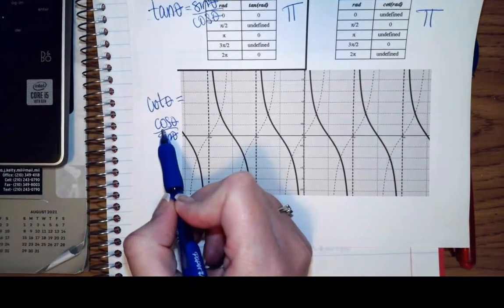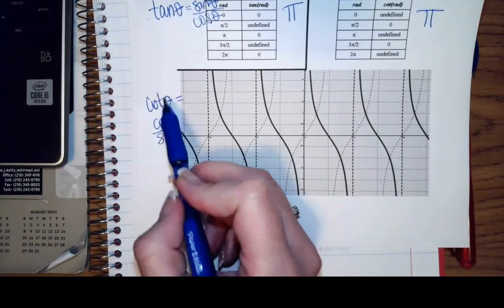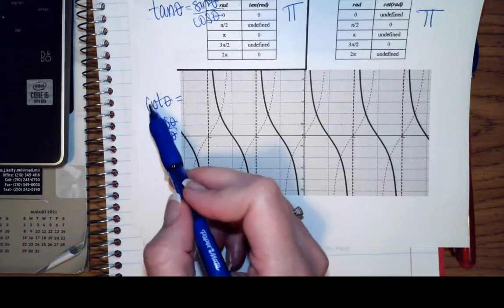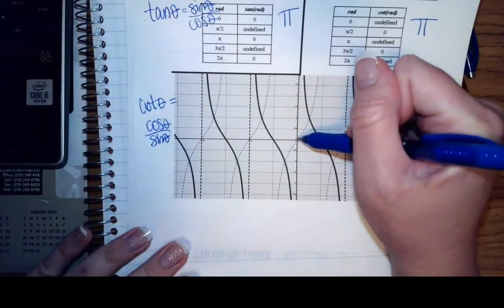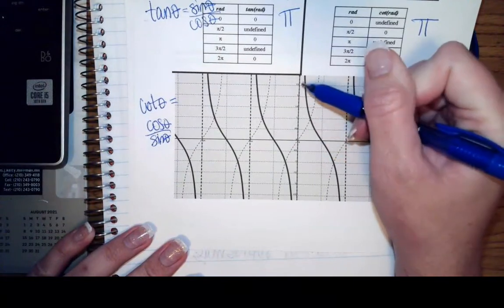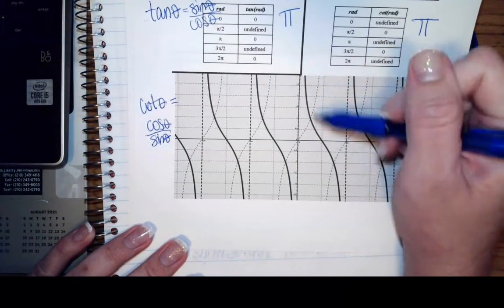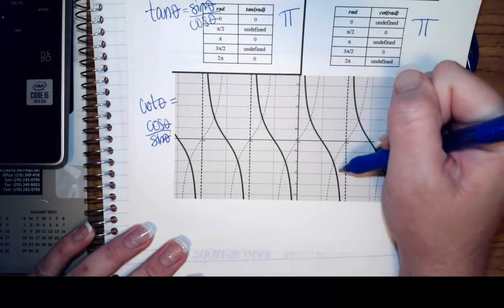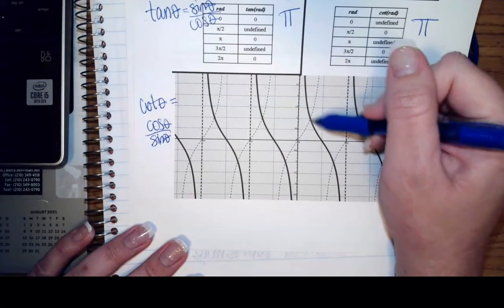So whatever cosine does, it's going to have a similar effect on cotangent. Since cosine starts up here at 1 and drops down, cotangent is going to start up here and drop down.